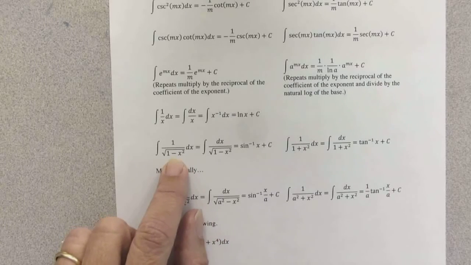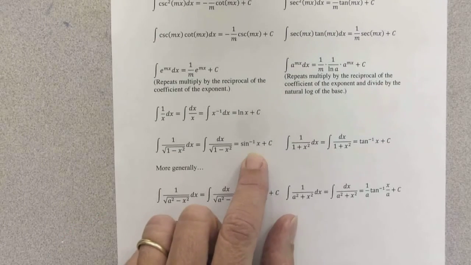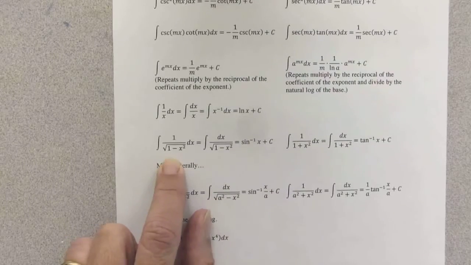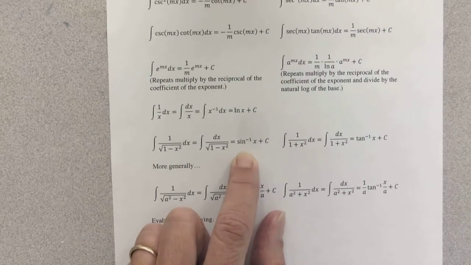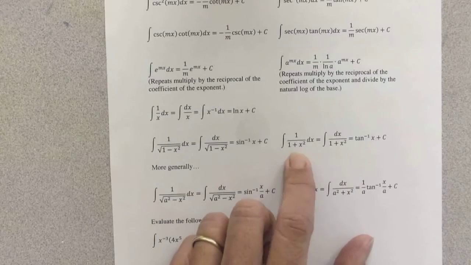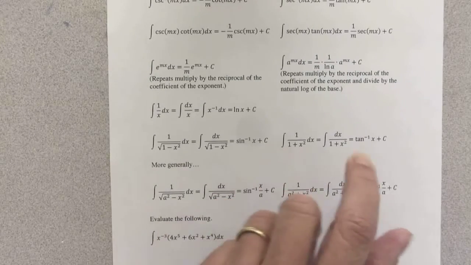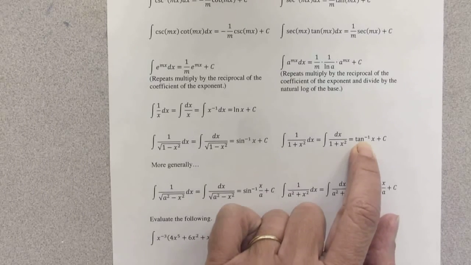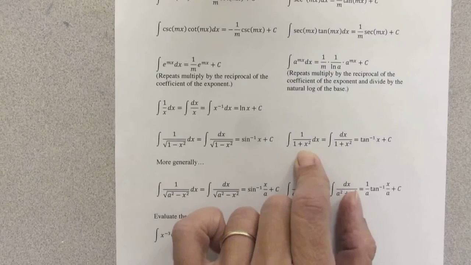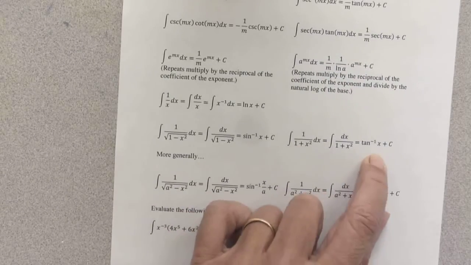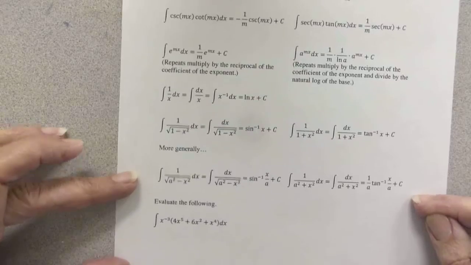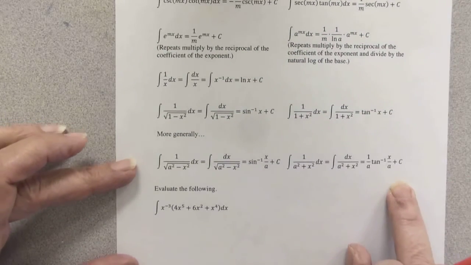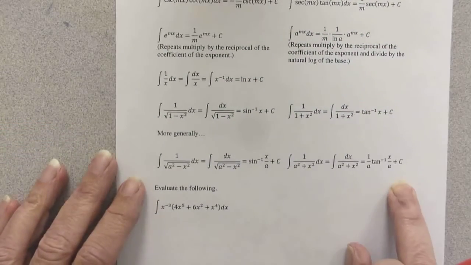The integral of 1 over the square root of 1 minus x squared is sine inverse. Again, it's just your derivative statements turned around. The derivative of sine inverse is that, so the integral of 1 over the square root of 1 minus x squared is sine inverse. Same thing here, the integral of 1 over 1 plus x squared is tan inverse. Again, it's just your derivative statement turned backwards. The derivative of tan inverse is 1 over 1 plus x squared. So then the integral of 1 over 1 plus x squared is tan inverse. Then more generally, and we're not going to prove these things, you're just going to accept them as truth.